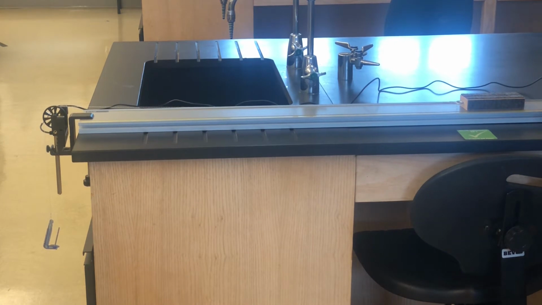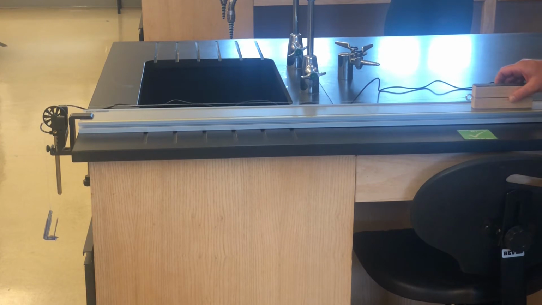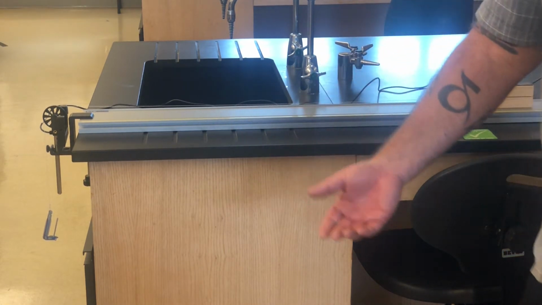Next, you'll turn the block on its side like this on the narrow surface. You'll determine how much mass is required in order to get it to slide.